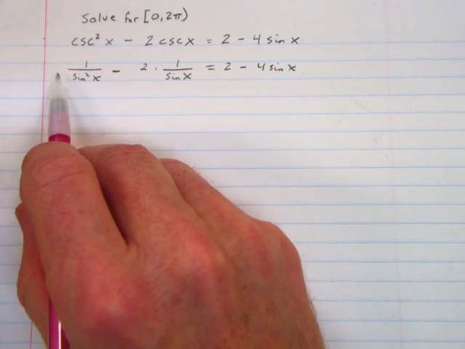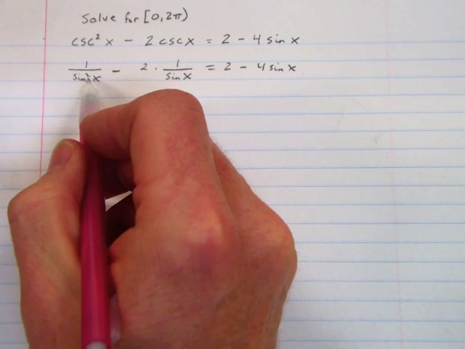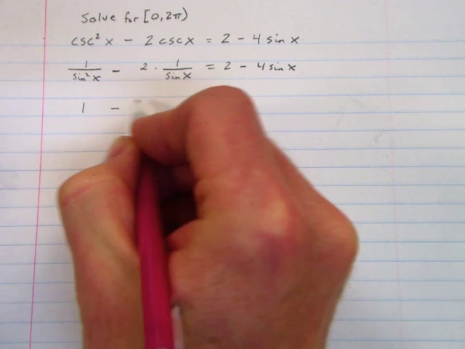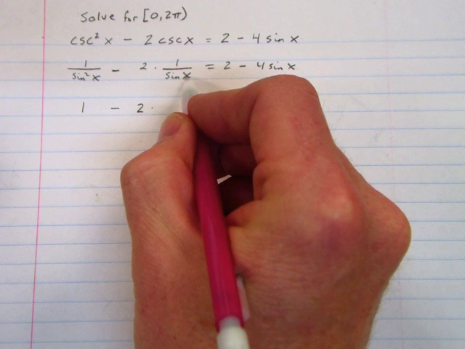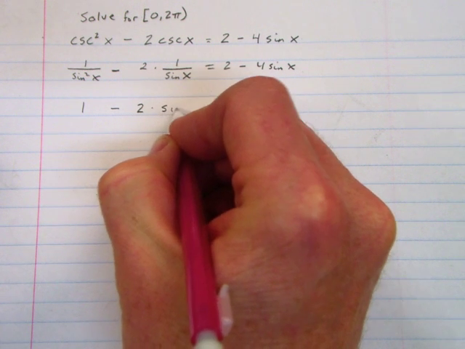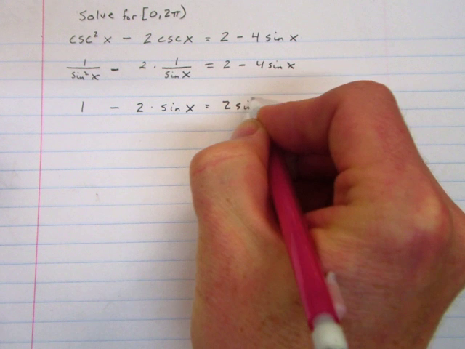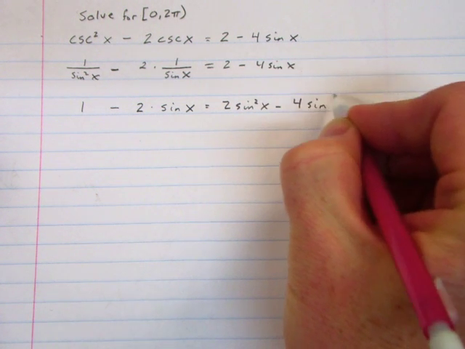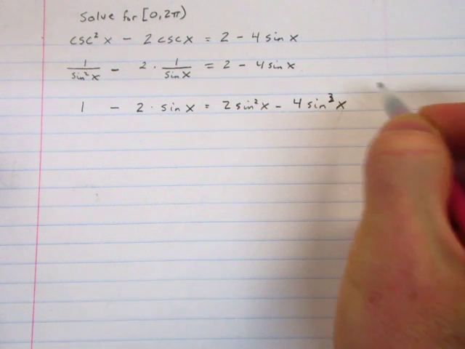So if we multiply every single term by sine squared, we have 1 over sine squared times sine squared will be 1 minus 2 times sine squared times 1 over sine would be sine, one of them will reduce, equals 2 sine squared of x minus 4, and sine times sine squared would be sine cubed of x.